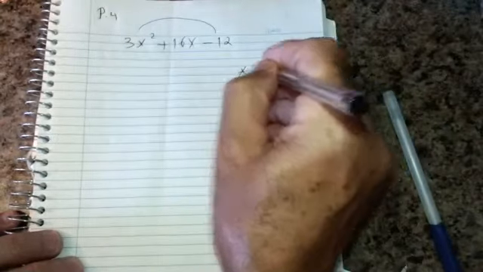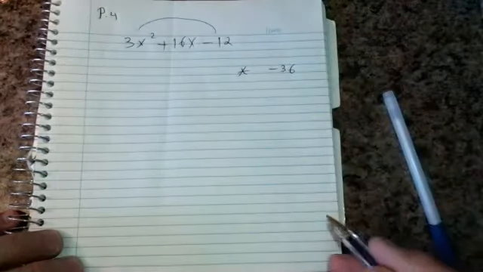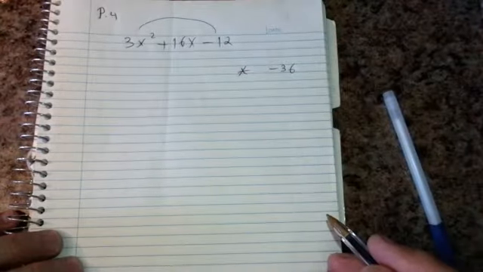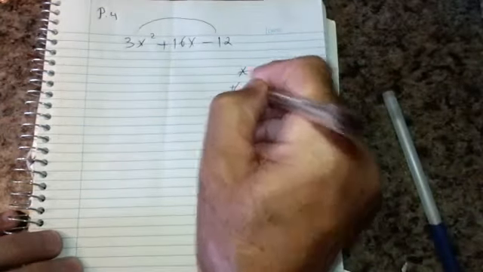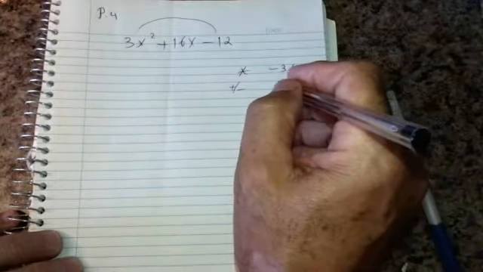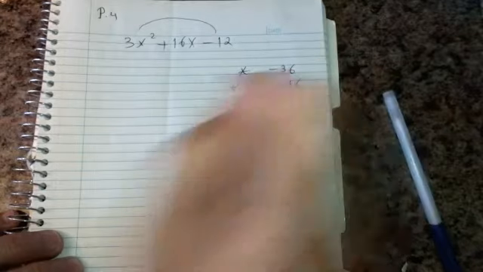Two numbers whose multiplication is, when you multiply, is -36, and when you add or subtract, it gives you +16.